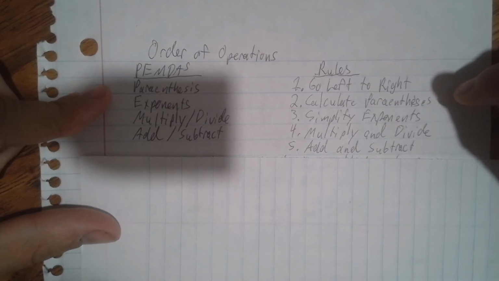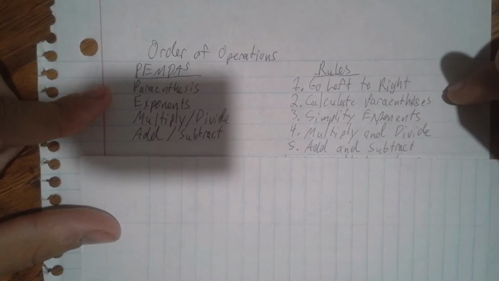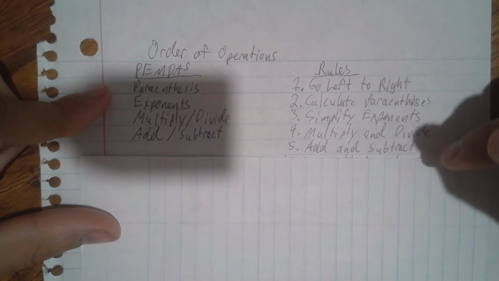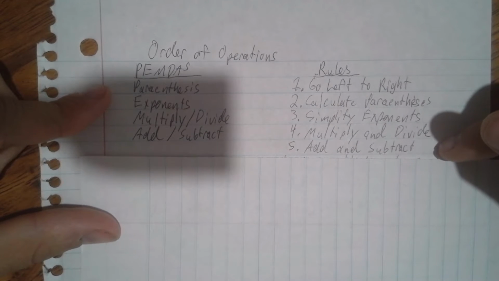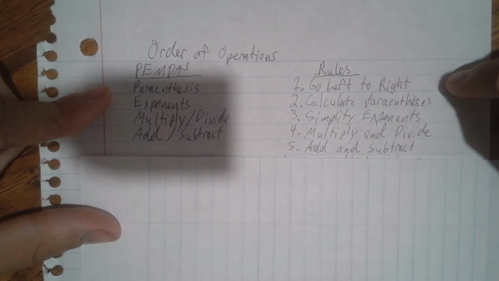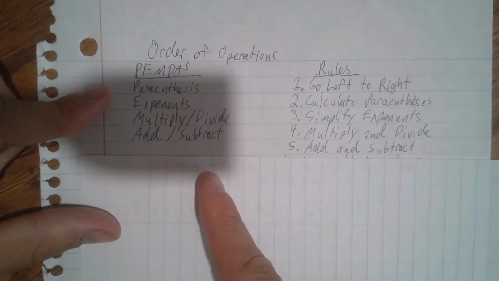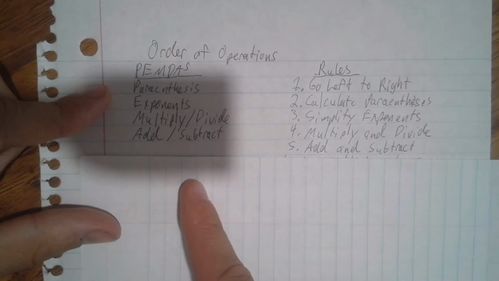Then we're going to calculate our parentheses, simplify our exponents, multiply, divide, then add, subtract. And the multiply, divide, add, subtract, that is just whichever one we come to first, going left to right. That's why left to right is number one and the most important. If we're going left to right and we hit a divide, and then next a multiply, we divide first.